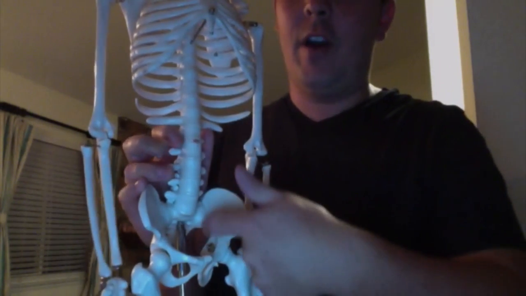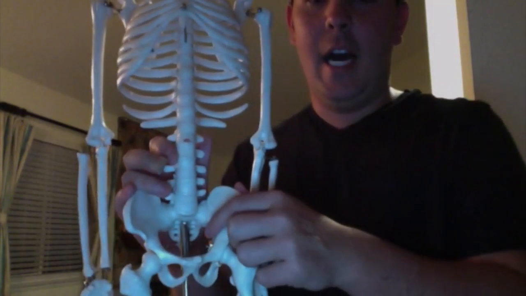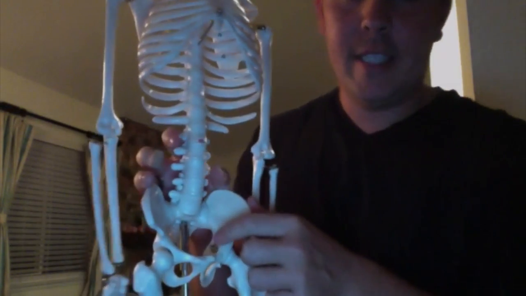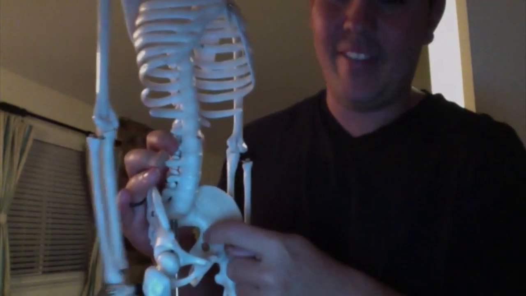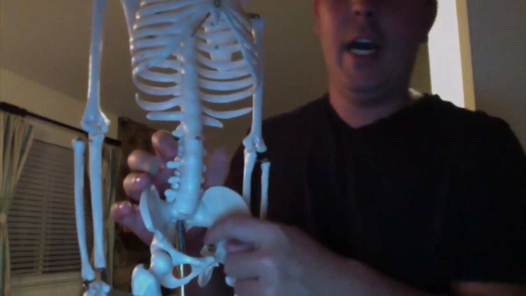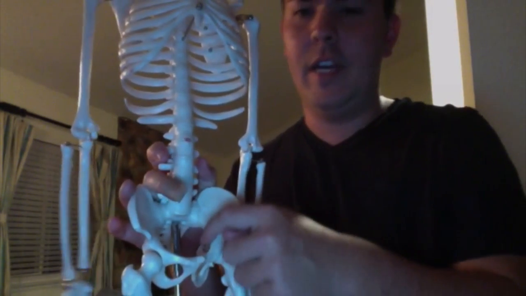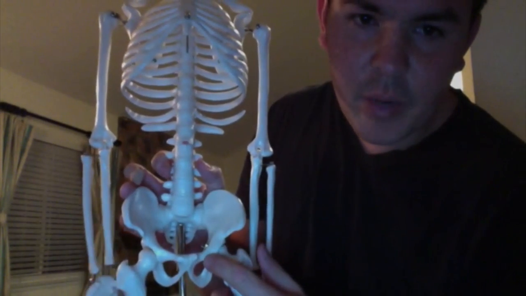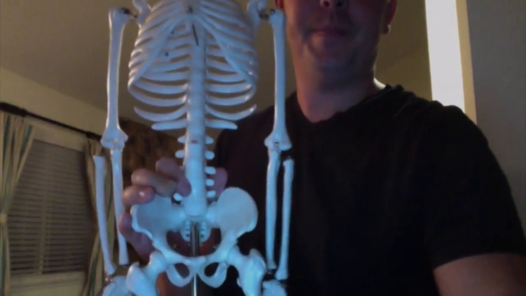And then we have our ischial spine, which is right down here, kind of near that screw a little bit. And then we have our ischial tuberosity, and that is right down up in here. So those are the bones down in that region.